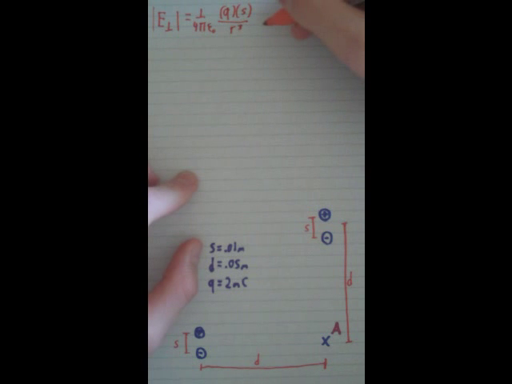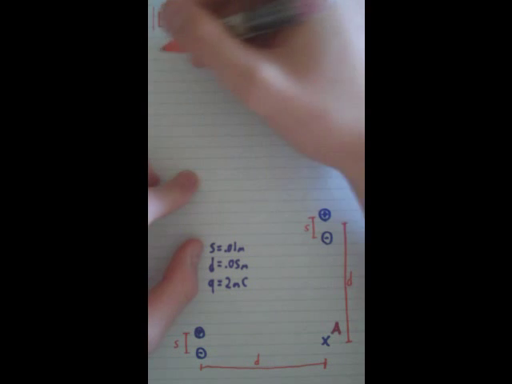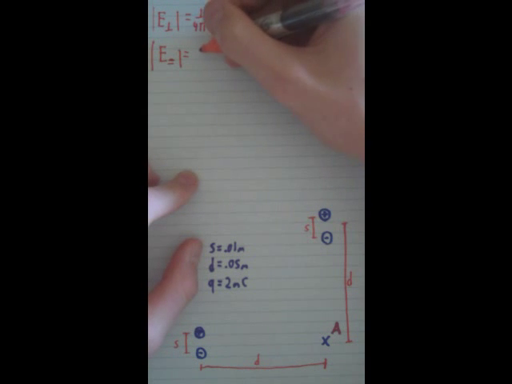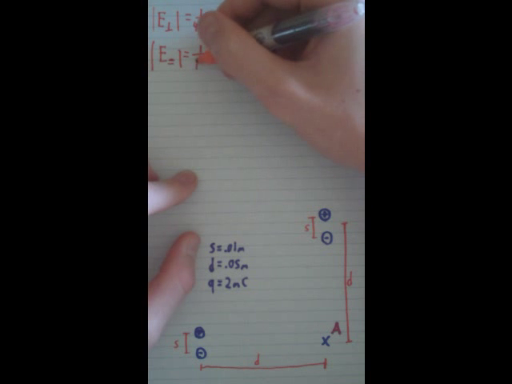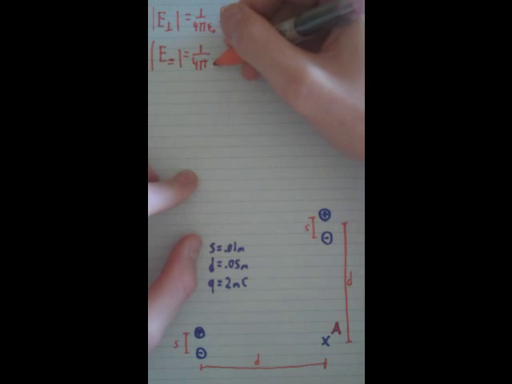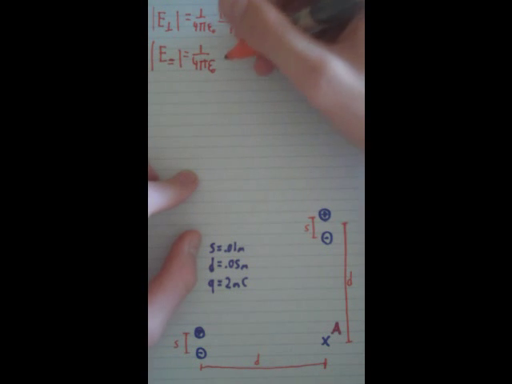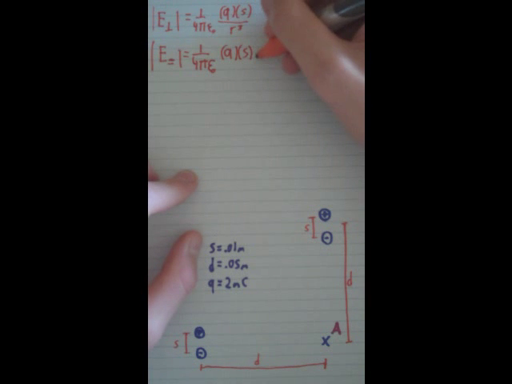And our parallel, I'll just write this down here, equals basically the same thing except for times 2, but I'll write it down anyway. 1 over 4 pi epsilon naught times q s times 2 over r cubed.